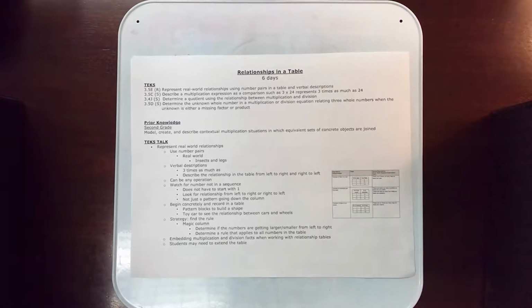In this video, we're going to be talking about relationships in a table. And the main TEK that we're going to be talking about is TEK 3.5e, which is representing real-world relationships using number pairs in a table and being able to describe those relationships with verbal descriptions. There are some TEKs that support and go with this main relationships in a table TEK, and those are 3.5c, 3.4j, and 3.5d.